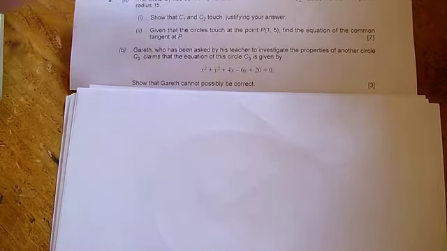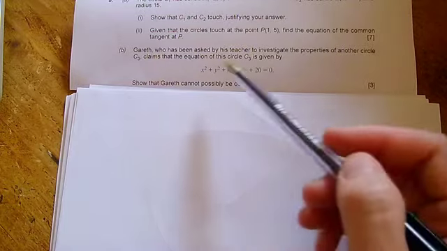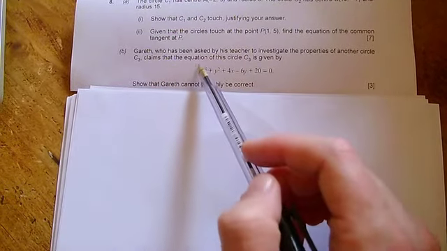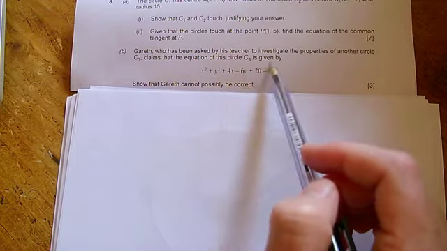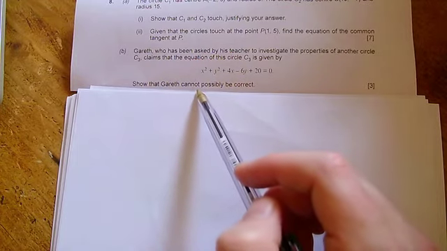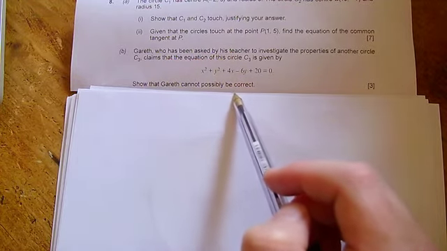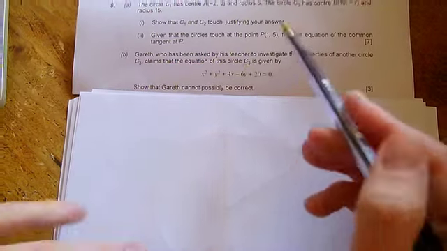Now, it was only worth 3 marks, part B, but it was quite a nice 3 marks. It says, Gareth has been asked by his teacher to investigate the properties of another circle, C3. He claims that the equation of the circle C3 is given by this. Show that Gareth cannot possibly be correct.